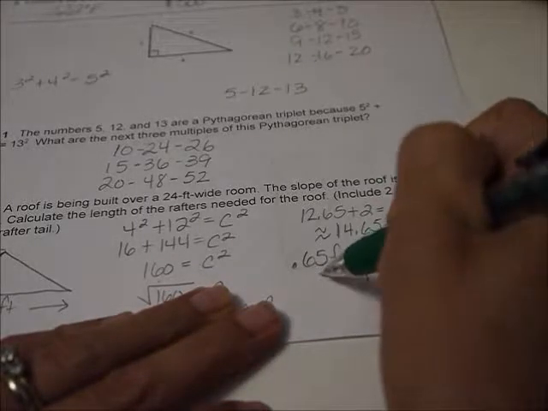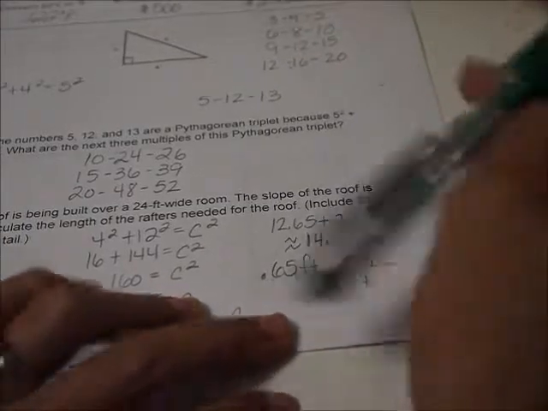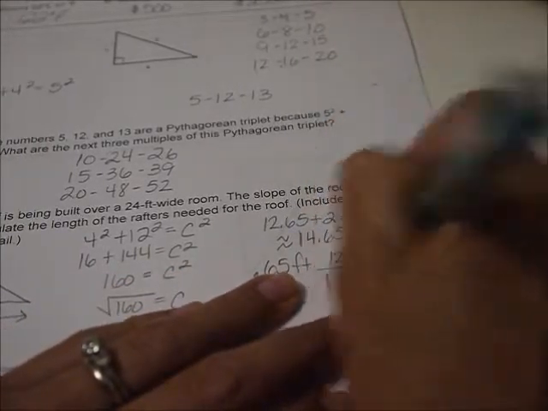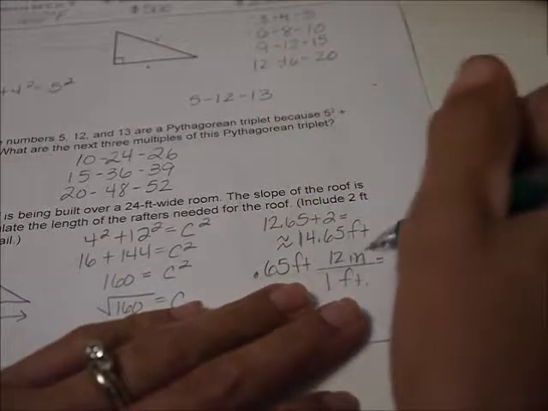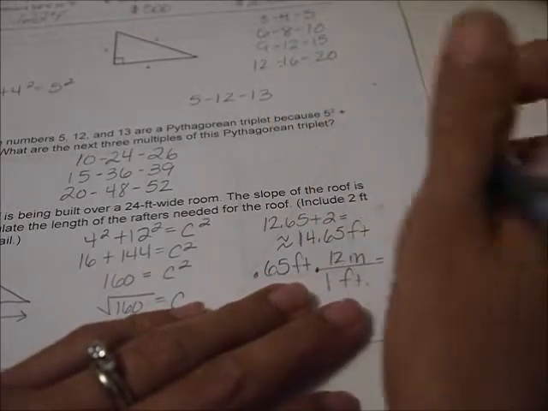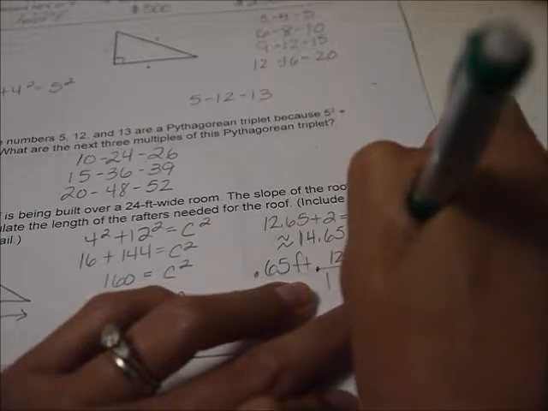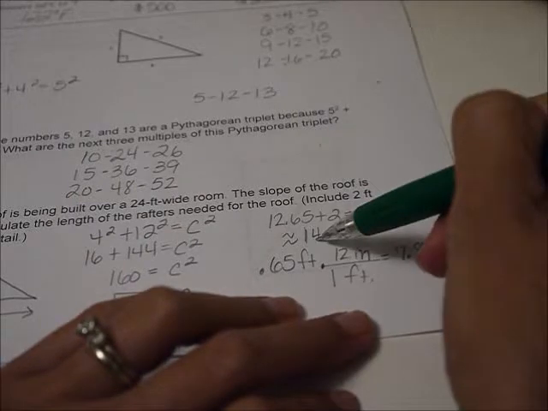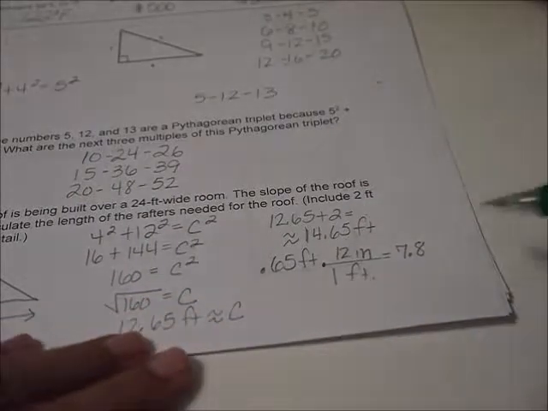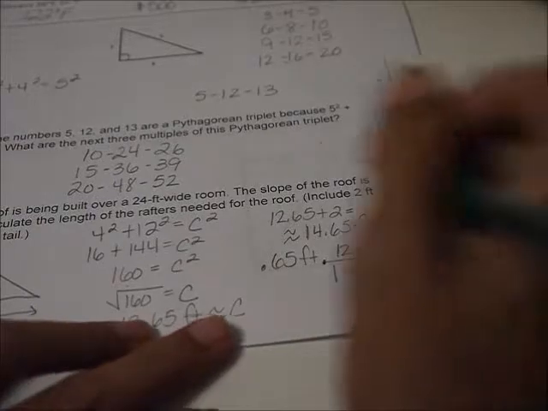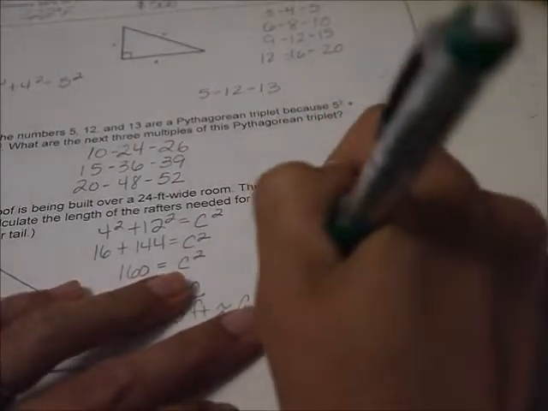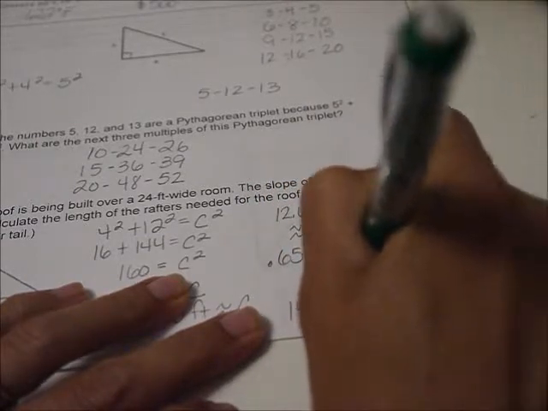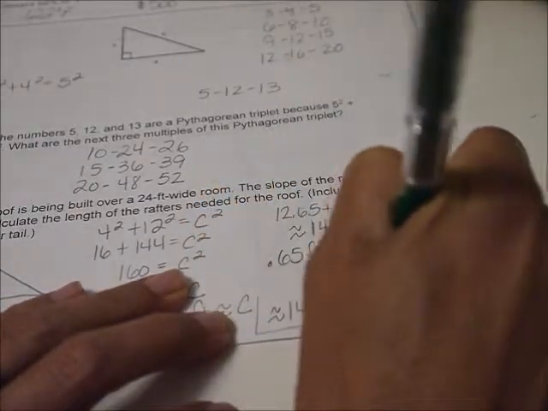So what we're going to do is 0.65 times 12 to get how many inches we have. And when we do that, we get 7.8. So our final answer is 14 feet and 7.8 inches. So we'd round, I guess, to about 14 feet, 8 inches. And I'm going to do the squiggle there.